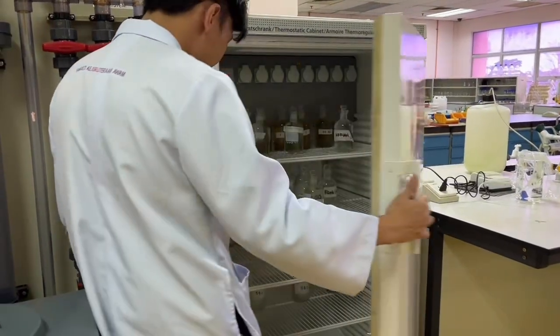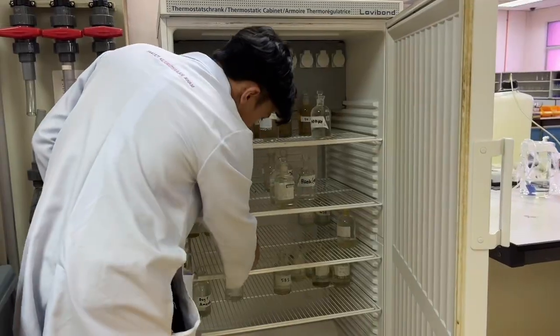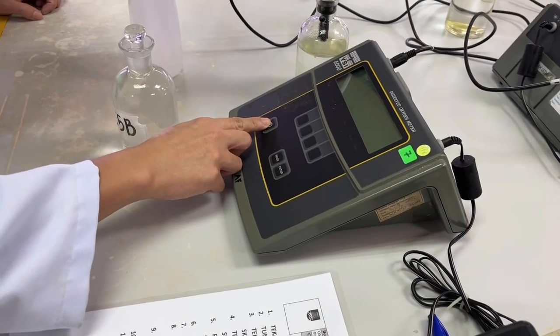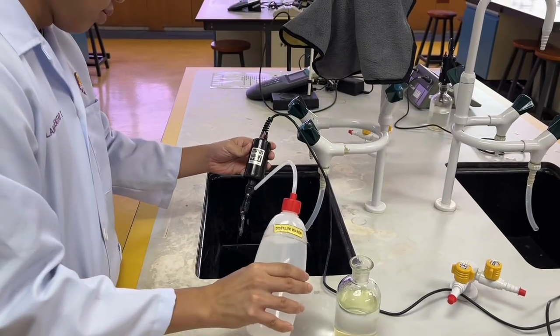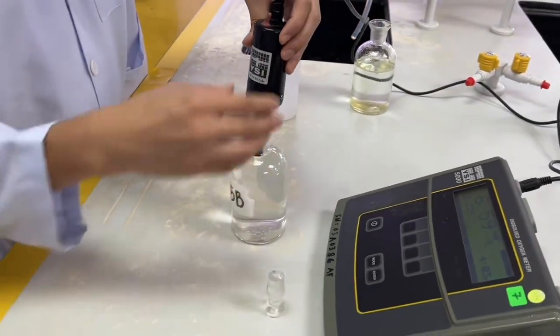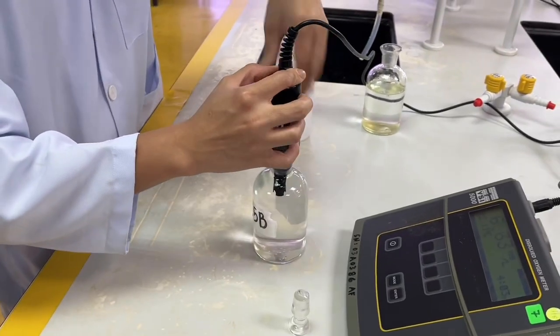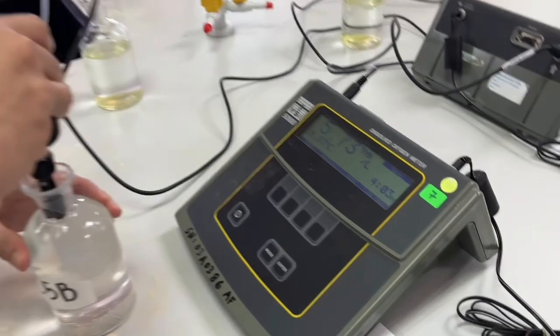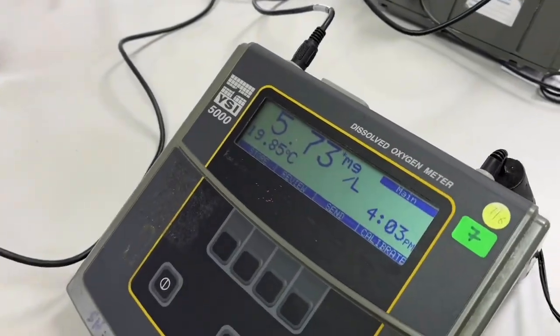After 5 days, repeat the same process using the DO meter and take 3 readings to get the average value of DO5. Lastly, by using the formula of average DO0 minus average DO5 divided by decimal volumetric fraction of sample used, we will get BOD5. With the value of BOD5, compare the result with the Malaysian standard.